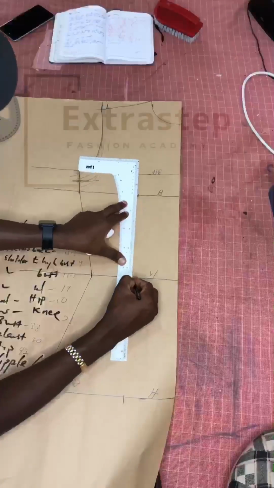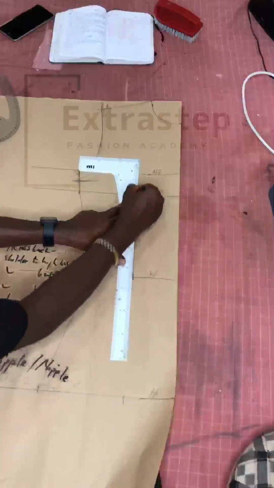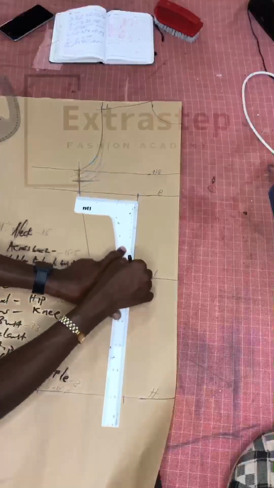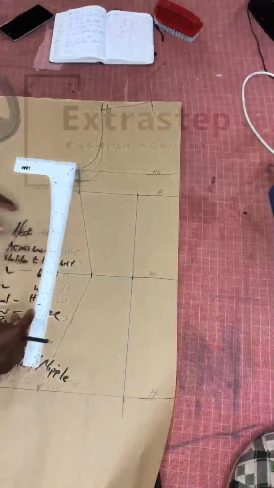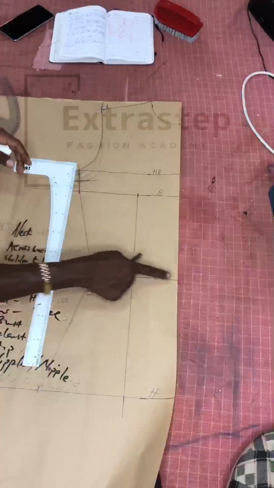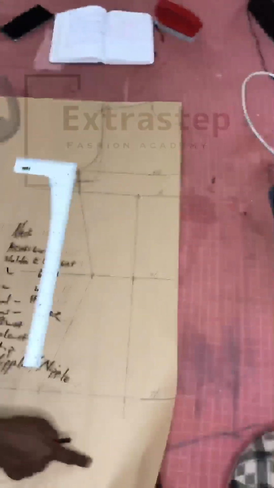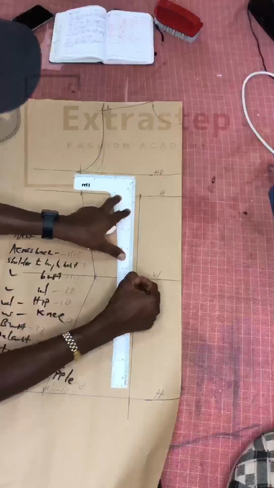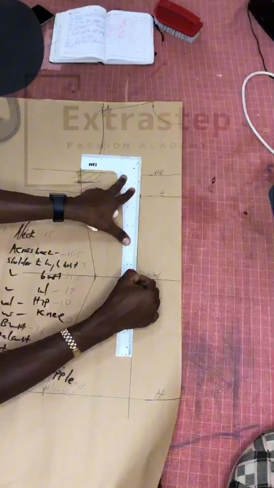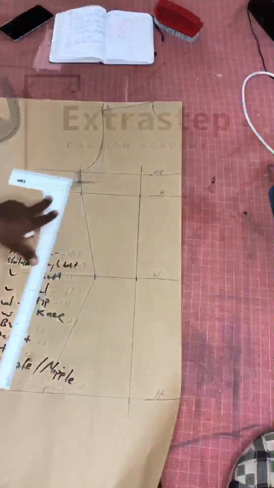When I'm done, I'll join it to the bust side, and I'll join this one also to the hip side. The apex to apex measurement I did is from the middle here on the waistline, on the bust line, and then on the hip line. When I'm done, I'll join all of them together, and then extend all of them to the high bust like this.